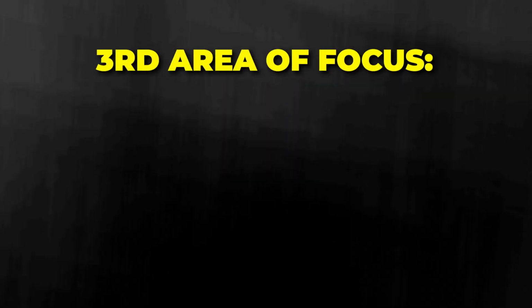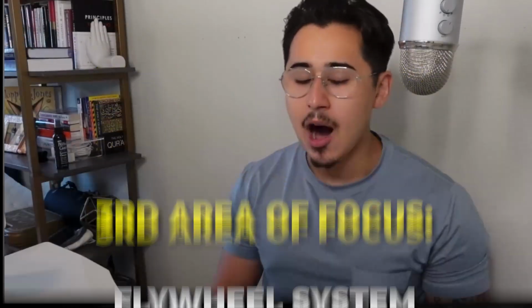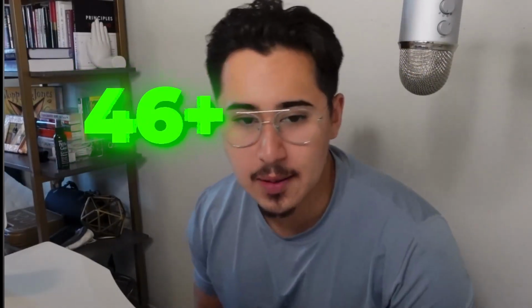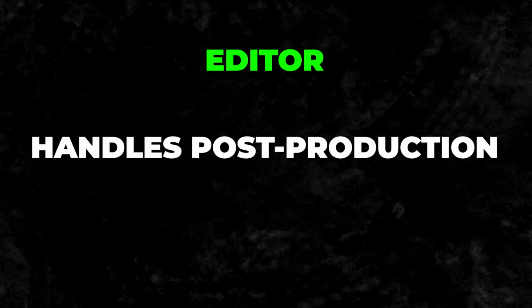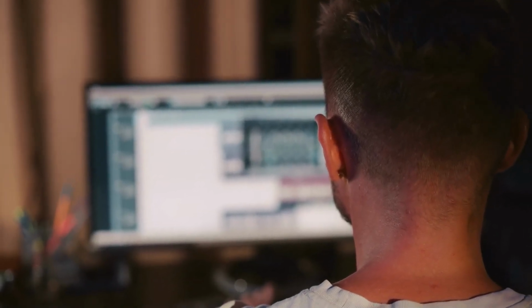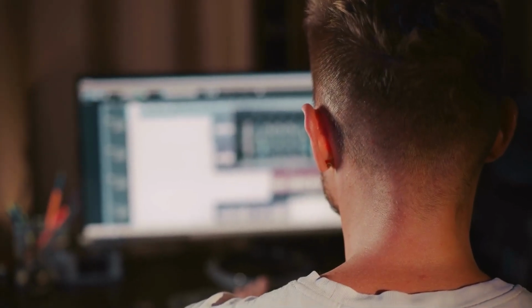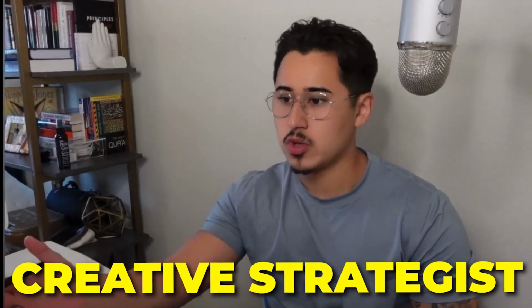Now, the last phase of this area of focus is the flywheel system, which is going to be how does this system work, how can we produce up to 90 creatives a month all in-house without relying on ad agencies? And this is easier than it may seem. You only need a team of 4. You need an editor that handles post-production. So what their day-to-day role is, they're going to take raw finished deliverables. This could be static images. This could be like UGC raw footage. Finalize that in post-production. Work with the creative strategist to finalize these concepts and then bring them to life.